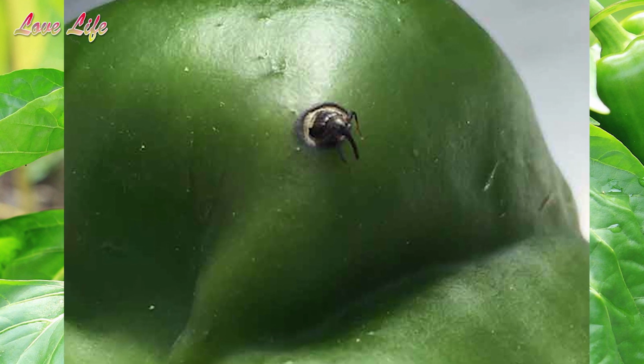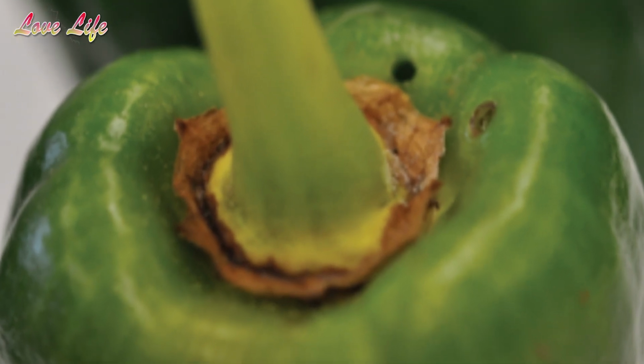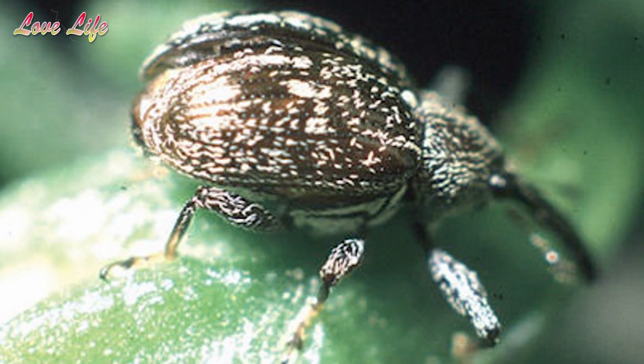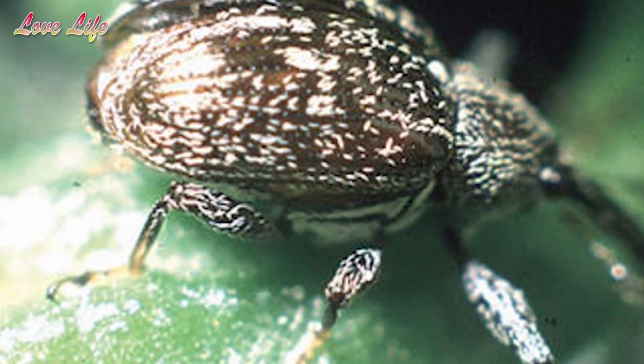So that has been the pepper weevil. I hope I have been able to explain to you more of what you need to know about pepper weevil: how to detect pepper weevil, how to treat pepper weevil, how to fight back against pepper weevil, the things you should watch out for when fighting back, and how to rid your plantation of pepper weevil. This is all about pepper weevil today.